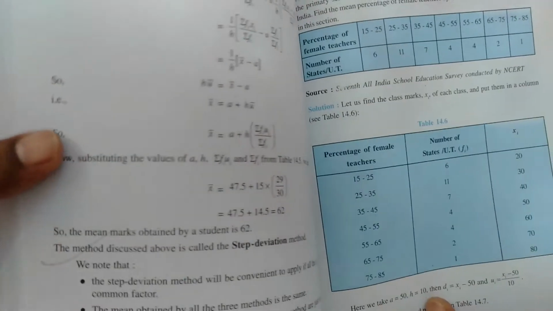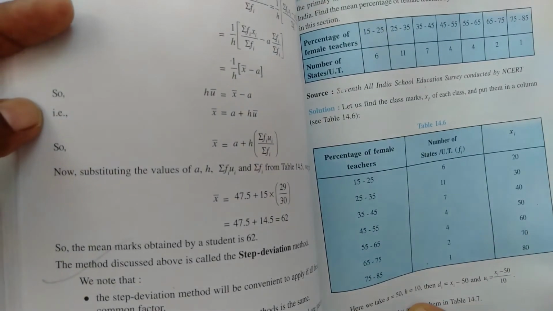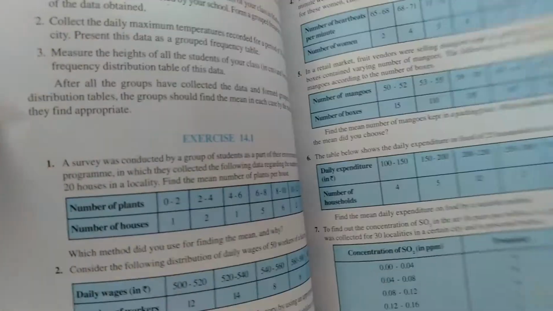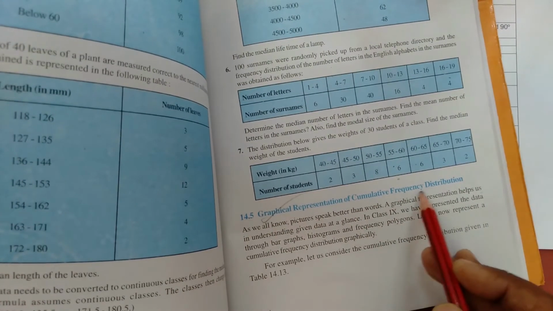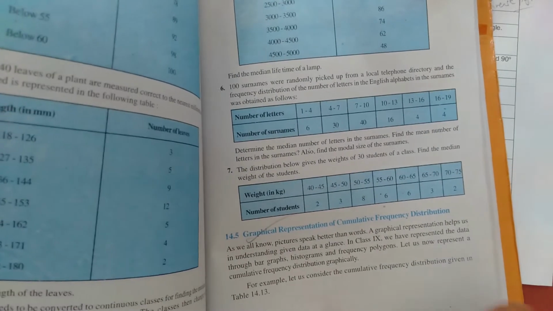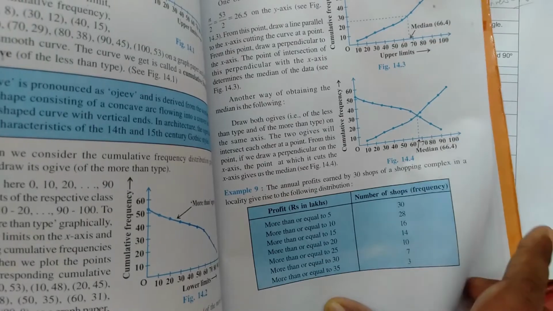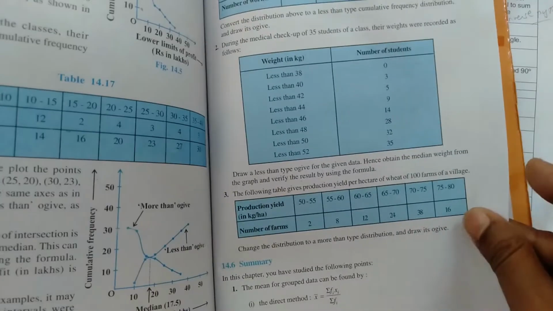This is now omitted, so this method is ignored. This time we don't have to study this. In the same way, the cumulative frequency graph, the graph part of this chapter, is completely omitted, so you don't have to do the graph for the exam. Graphical representation of cumulative frequency distribution is not there for your exam, so you don't have to learn the graph from here.